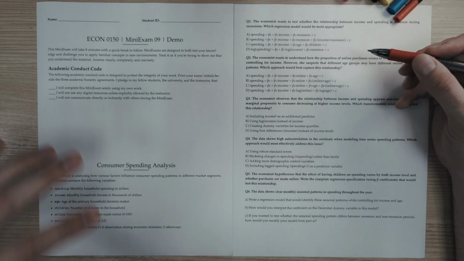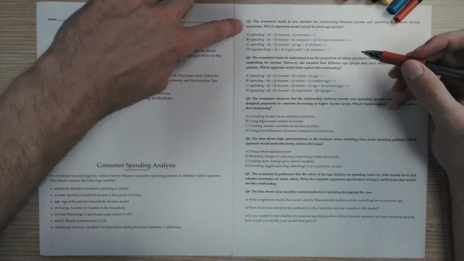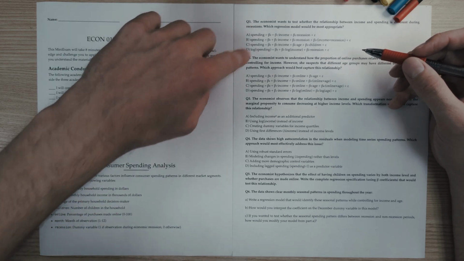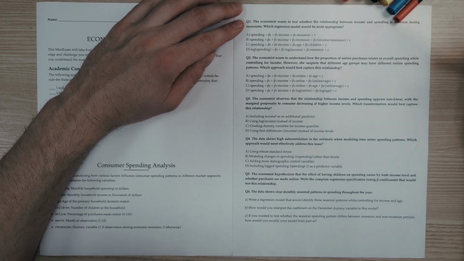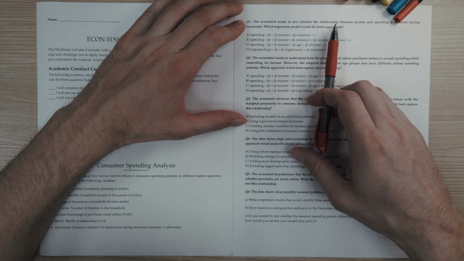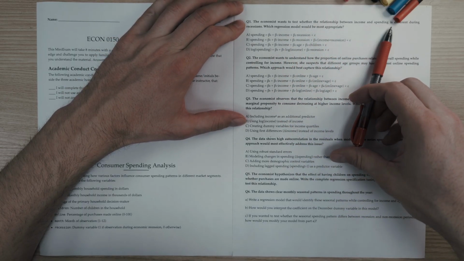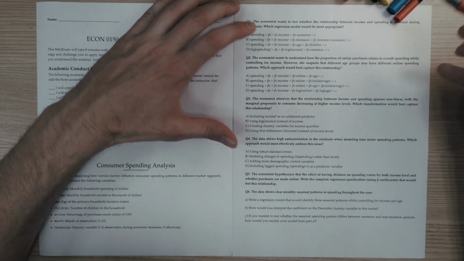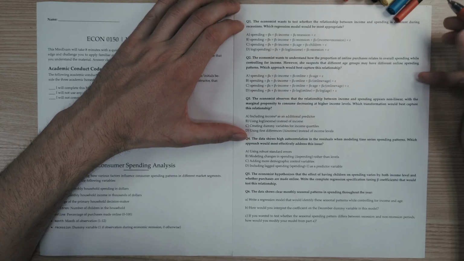I would say that the best strategy here is to look at the questions and then see what we can do with the data set for the questions. So the first one is that an economist wants to test whether the relationship between income and spending is different during recessions. So how would we model this appropriately?